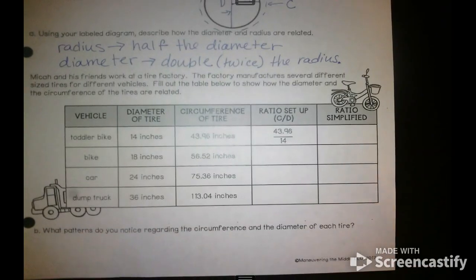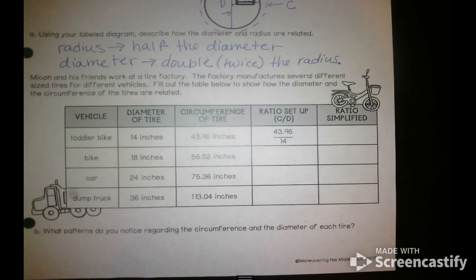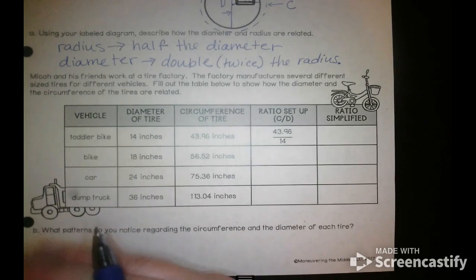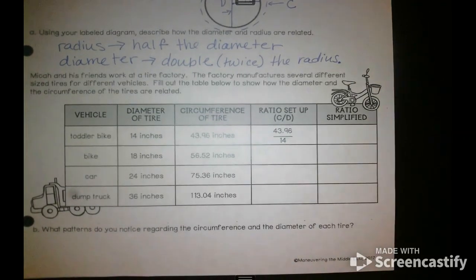So right here below that, it shows Micah and his friends work at a tire factory. The factory manufactures several different size tires for different vehicles. Fill out the table below to show how the diameter and the circumference of the tires are related. Now, all we're doing here is just setting up a ratio. What is a ratio again? Does anybody remember the formal definition?